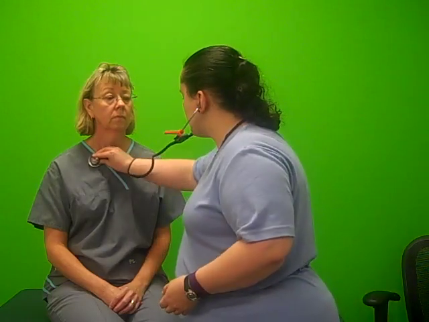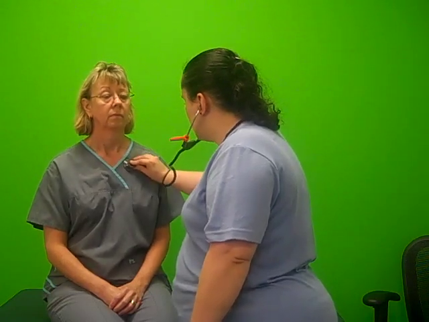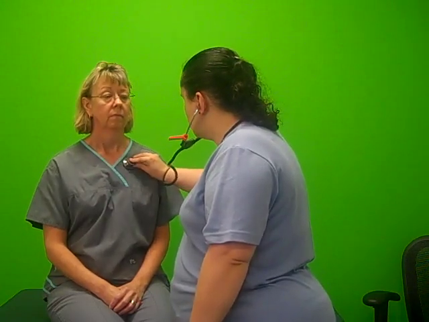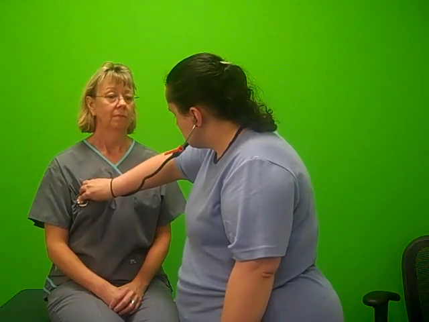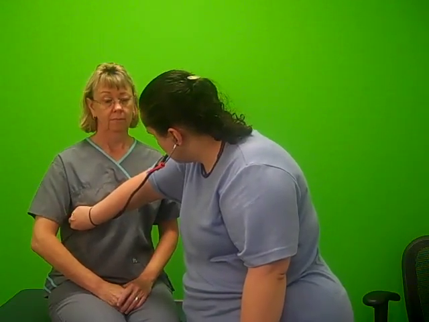So we will start right up above here. If you can go ahead and take a deep breath. Good, and out, in, out, in, out. Good. For her anterior, she is clear throughout all her lung fields.